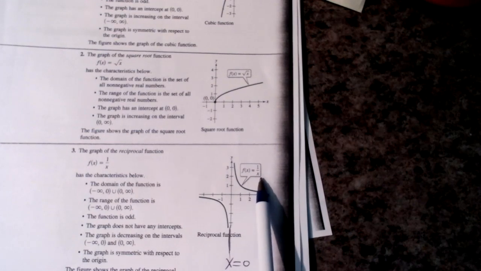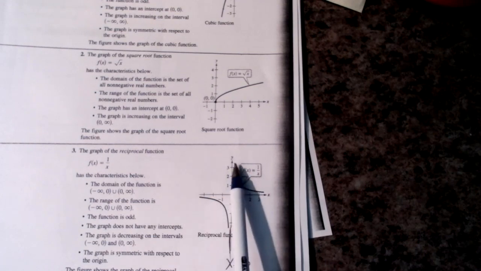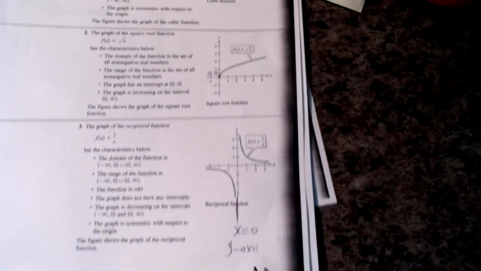This is the graph of y equals 1 over x. This graph exists for any value of x except 0. When you substitute x equals 0, then y is undefined because 1 over 0 is undefined. So this function has a discontinuity. It breaks at x equals 0. X equals 0, in fact, is the y-axis.